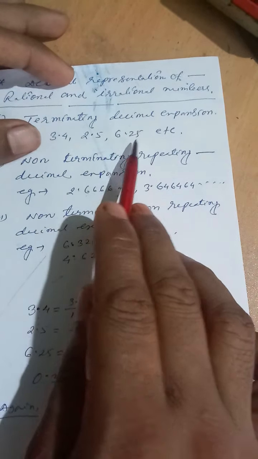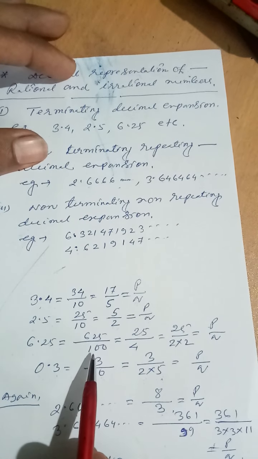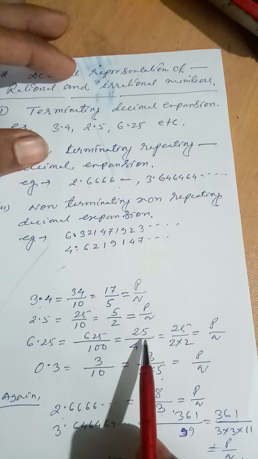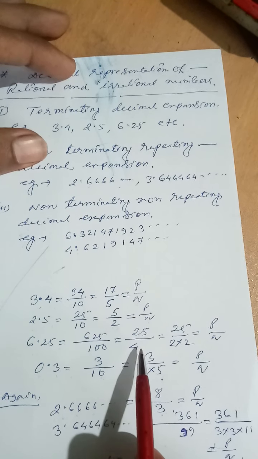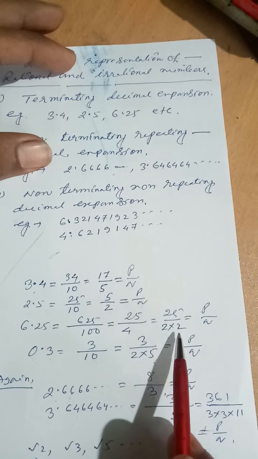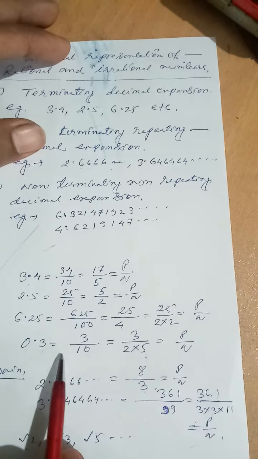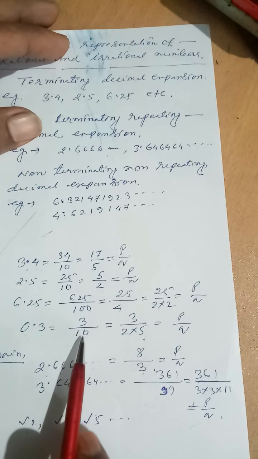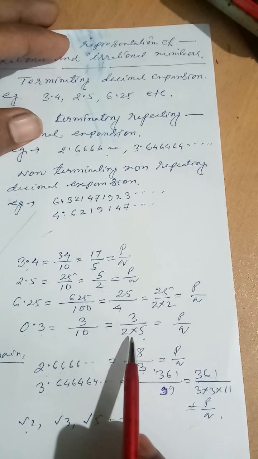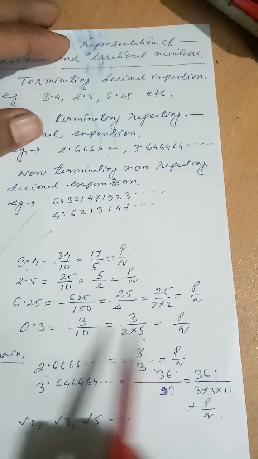Then 6.25 can be expressed as 625 by 100, and it can be expressed as 25 by 4, and this 25 by 4 can be expressed as 25 by 2 into 2, and this also is in the form of p by q. Then 0.3 can be expressed as 3 by 10, which can be expressed as 3 by 2 into 5, and this also is in the form of p by q.